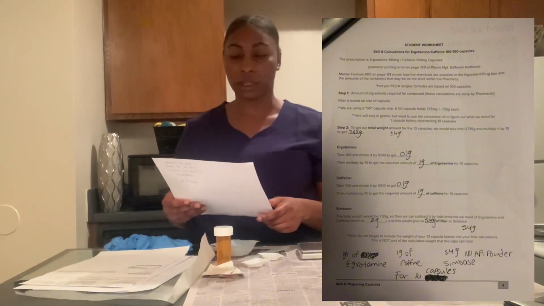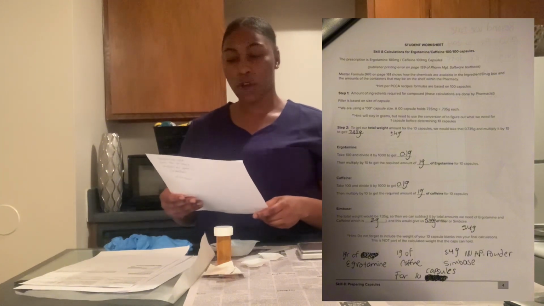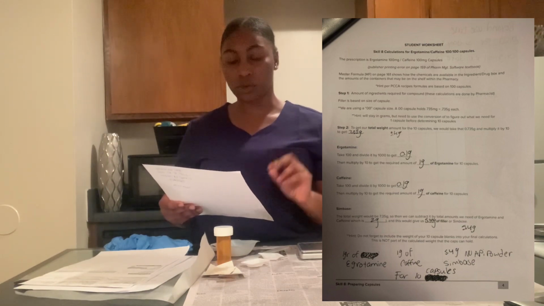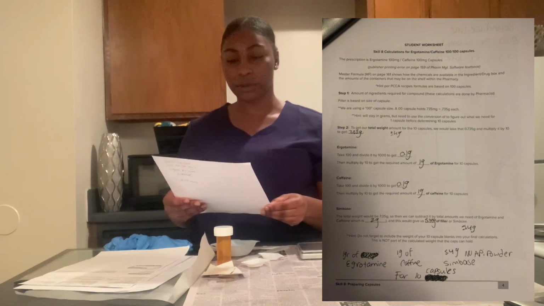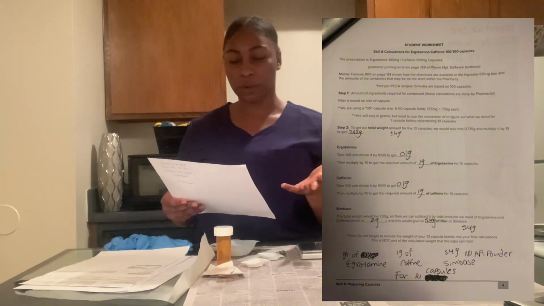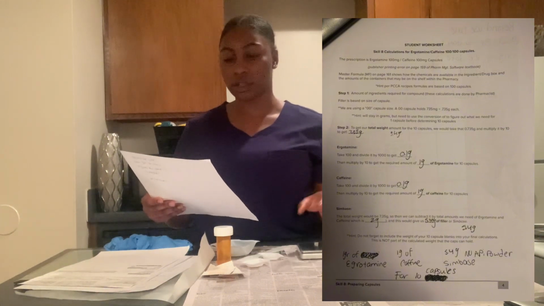The prescription is ergotamine, 100 milligrams, and caffeine, 100 milligram capsules. With this information, we know what our two prescriptions are, and we know the measurements that we're working with in order to begin our calculations.